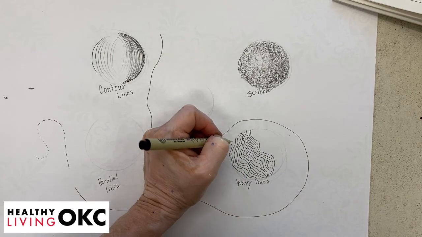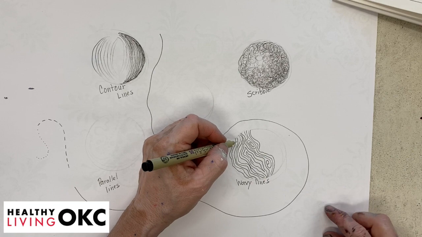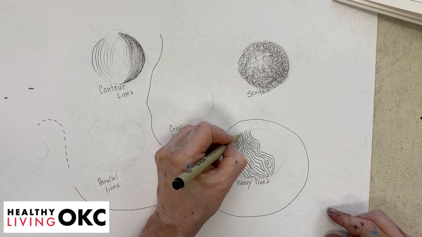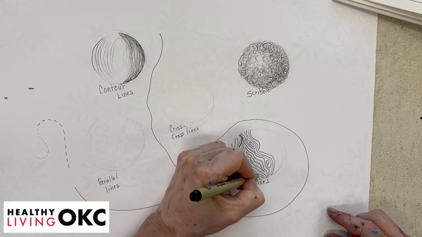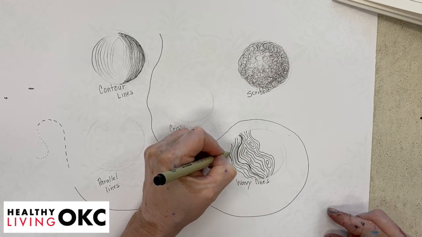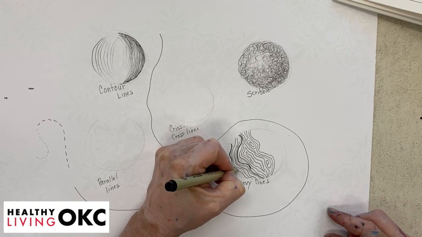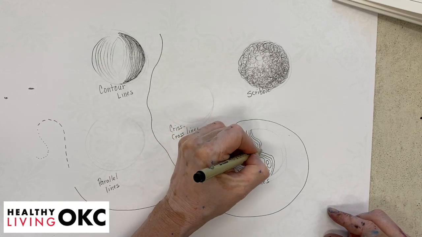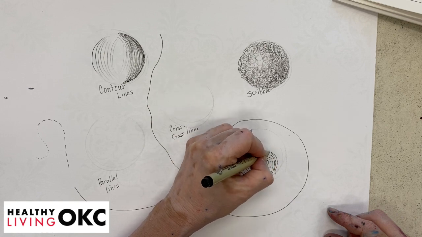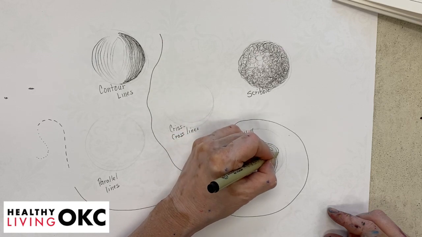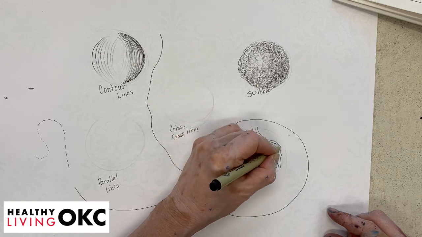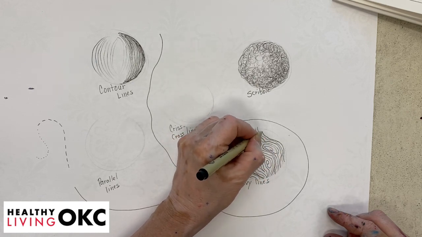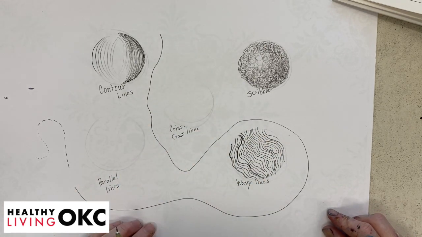You can make some of your lines be lighter and some of them be thicker. They don't all even have to be the same thickness. You can make some of them to create some contrast to your lines. So you can have some wavy lines.